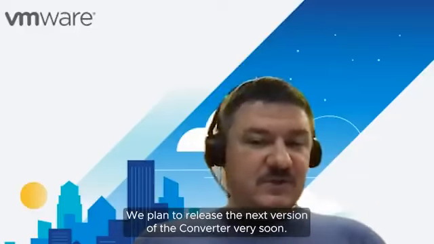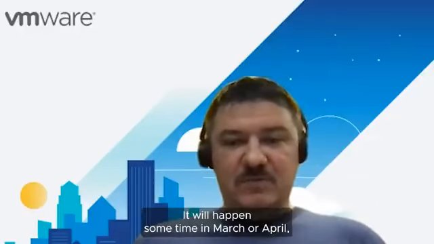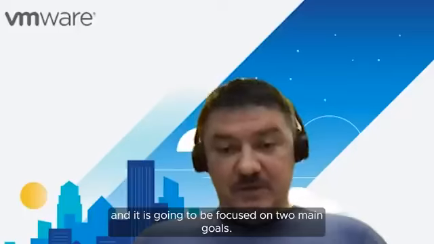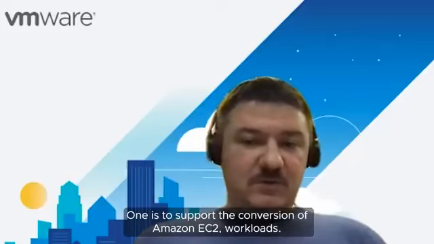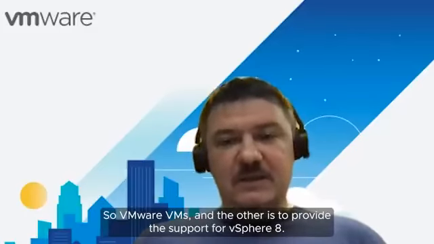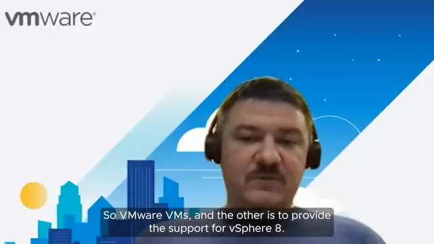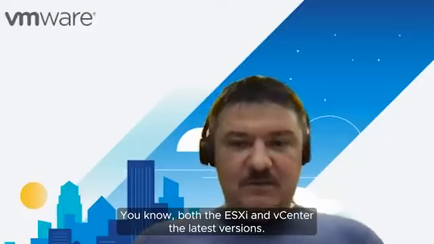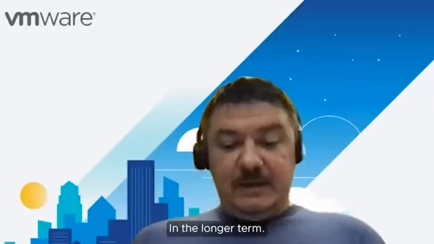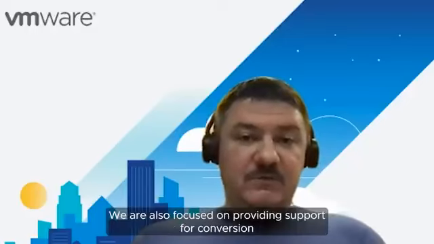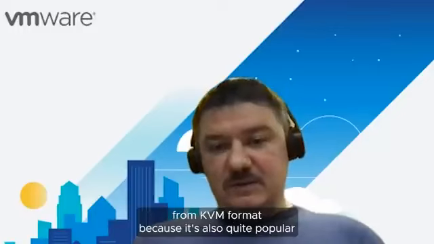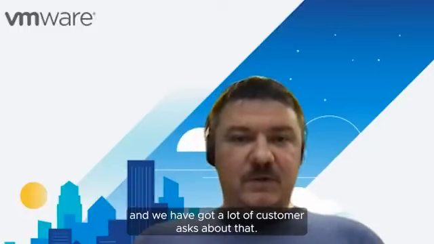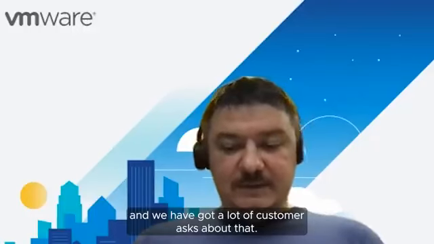We plan to release the next version of the converter very soon. It will happen sometime in March or April. It is going to be focused on two main goals. One is to support the conversion of Amazon EC2 workloads to VMware VMs. And the other is to provide support for vSphere 8, both ESXi and vCenter latest versions. In the longer term, we are also focused on providing support for conversion from KVM format, because it's also quite popular and we have got a lot of customer asks about that.